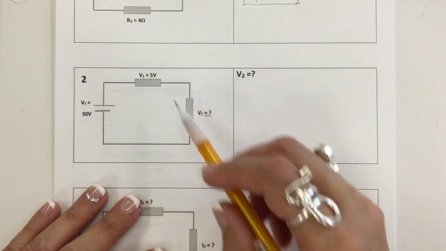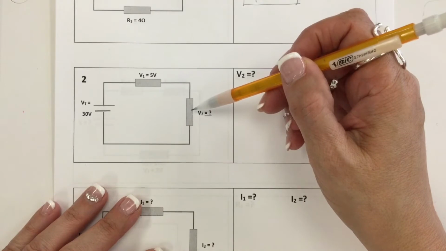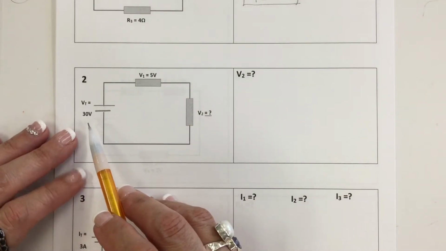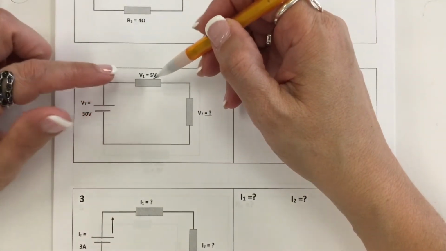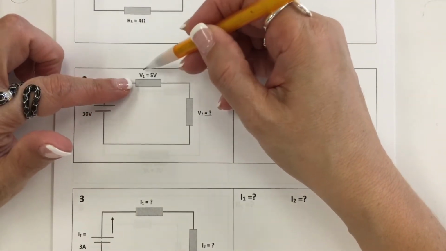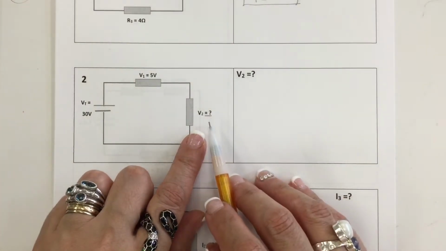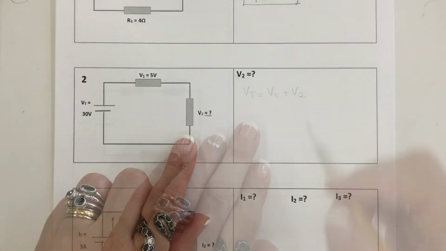This is a series circuit with 2 resistors and a total voltage of 30 volts. And here it is showing the voltage drop on this resistor as 5 volts, and it is asking what is the value of the voltage drop on the second resistor.